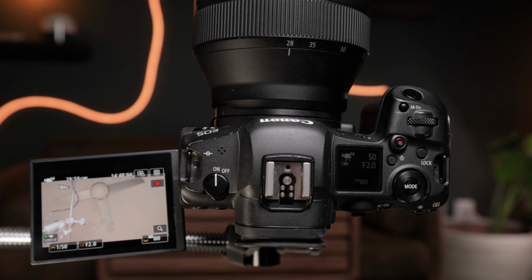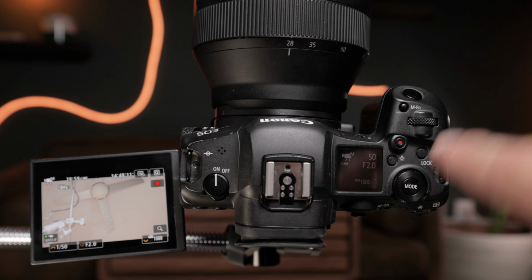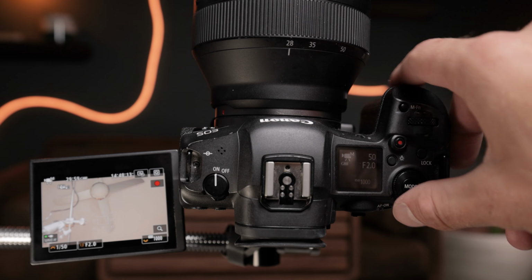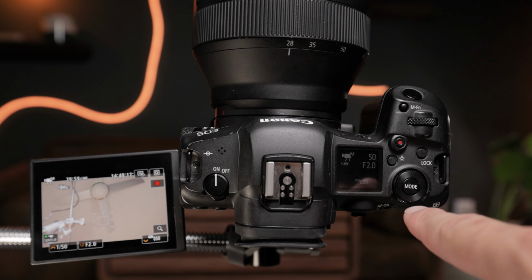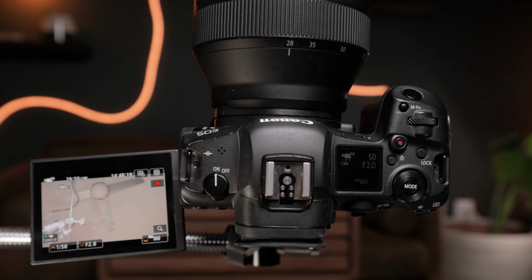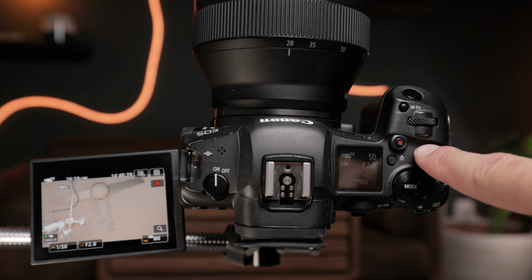ISO is generally something you'll change quite often. So I have this dial custom set up to always mess with my ISO, so I don't have to hit the M-FN button. I can just change it by dialing that dial. However, by default, that's not always the case. So you have to set it up as a custom function, but we'll go over that in the menu features of this camera.